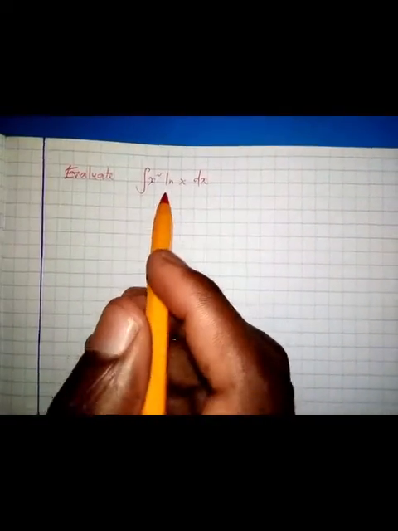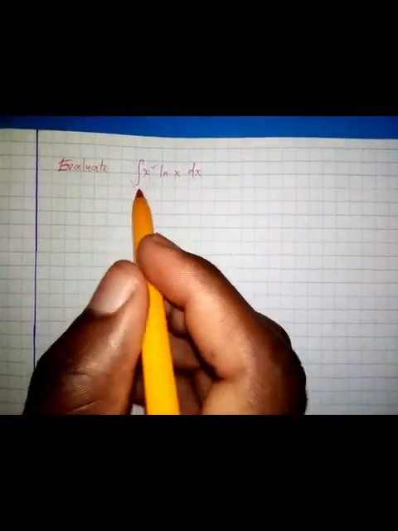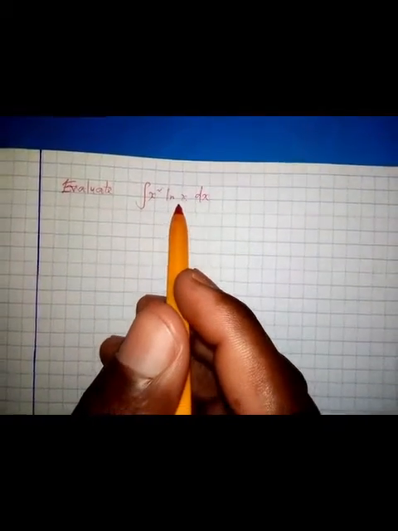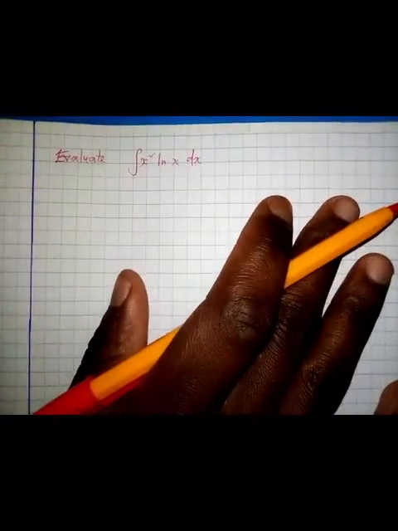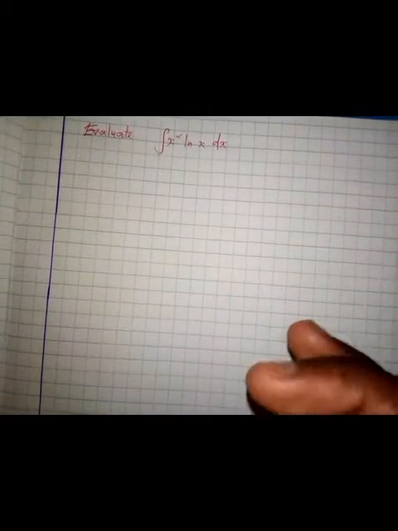Evaluate the integration of x squared ln x dx.